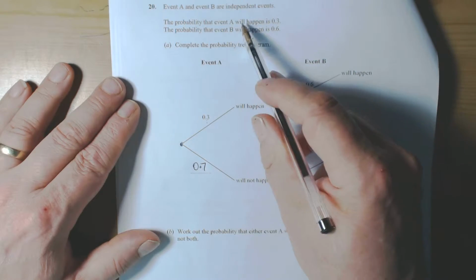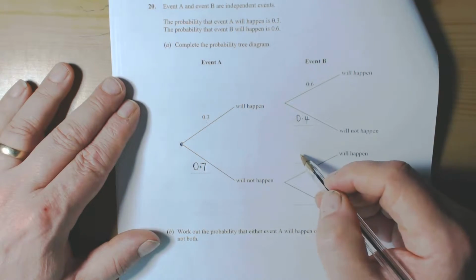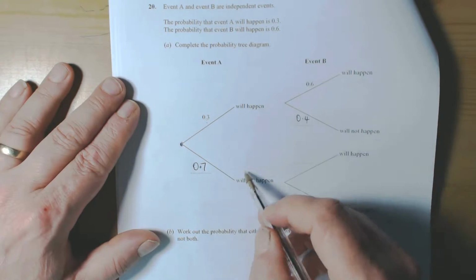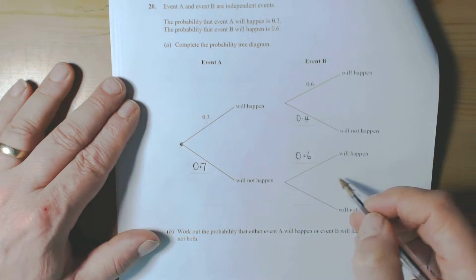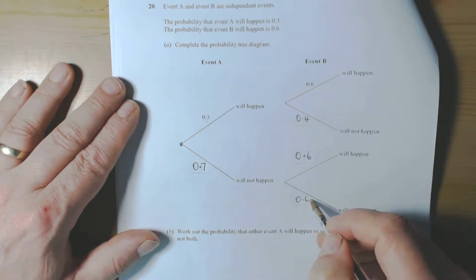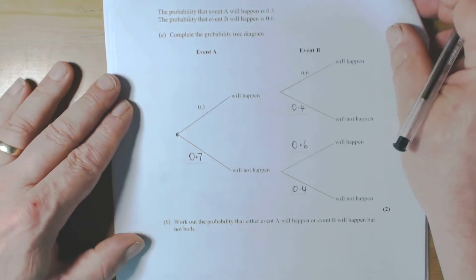And because there's no conditions going on here in terms of changing it, whether it happens for A or not happens for A, then the probability for B will stay the same. 0.6 it will happen, 0.4 it won't happen.